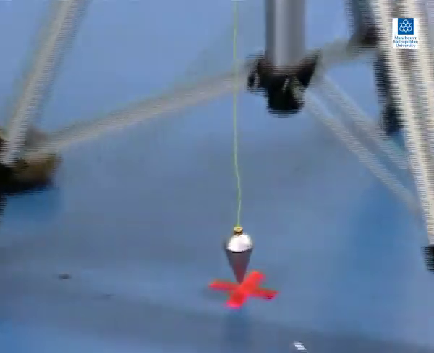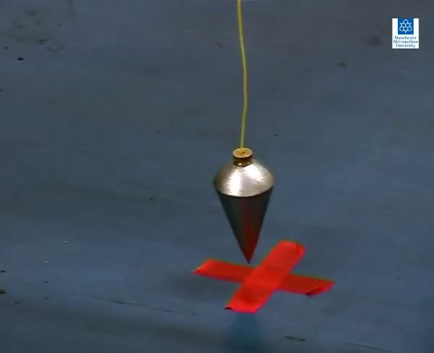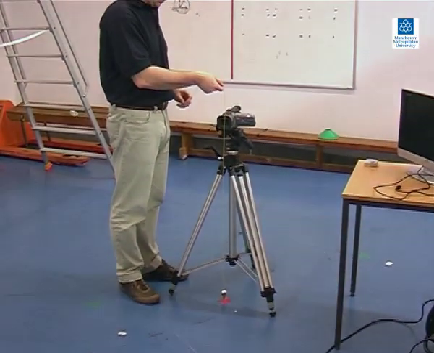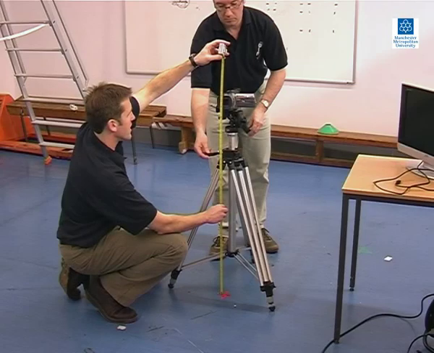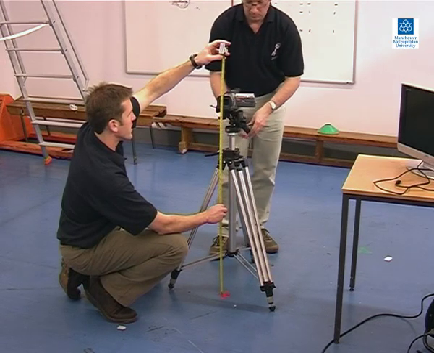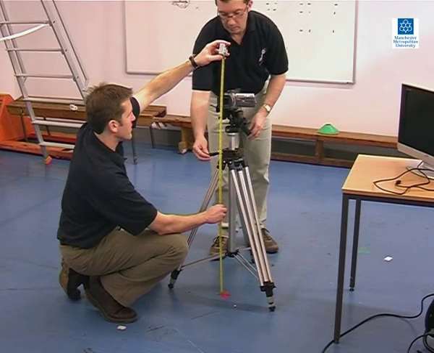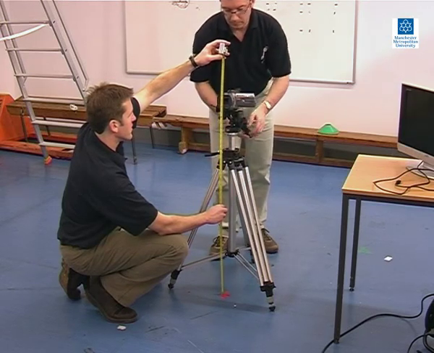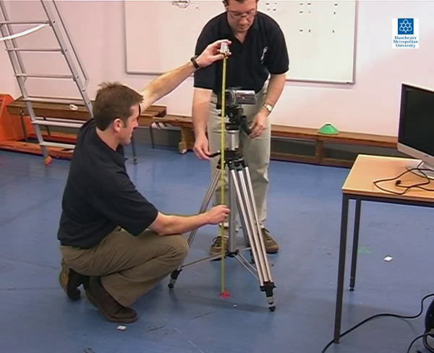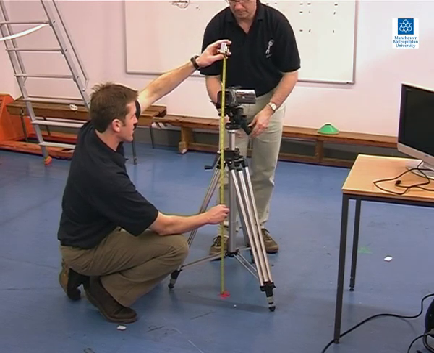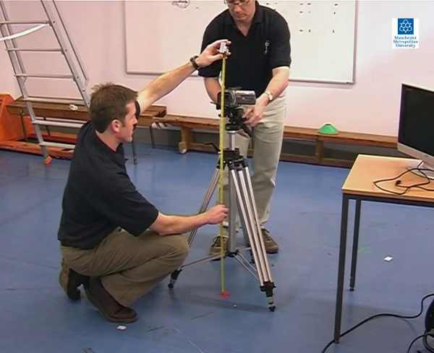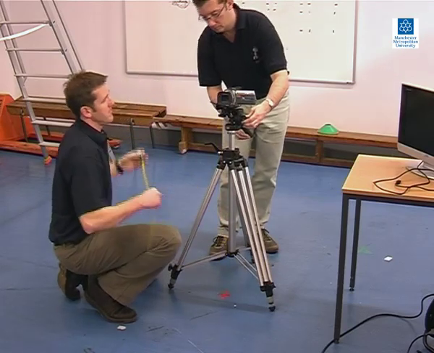A plumb line can be used to ensure that the camera is directly above the line perpendicular to the plane of motion that was determined earlier. The height that the camera is set at obviously depends upon the activity being filmed. This will also affect the field of view. Normally, the height of the camera should coincide with the midpoint of the activity being filmed. For example, if filming walking, it should be set at approximately hip height.